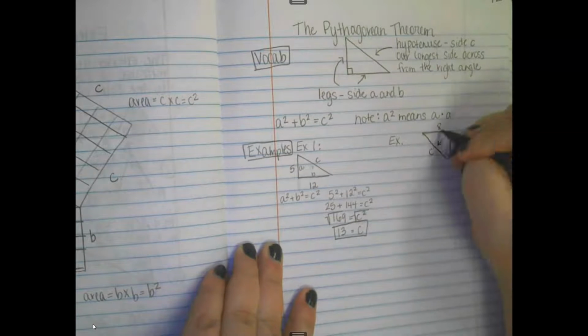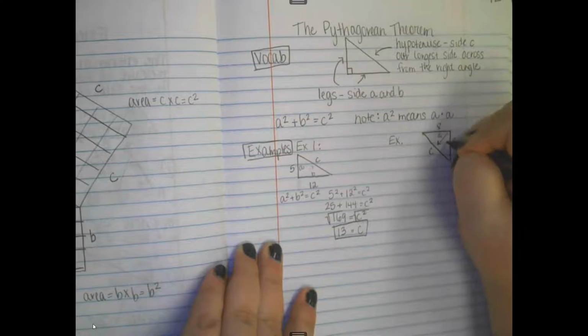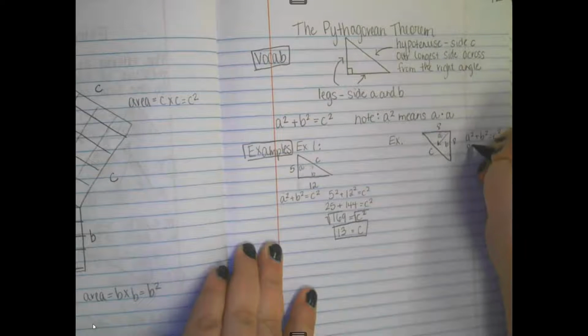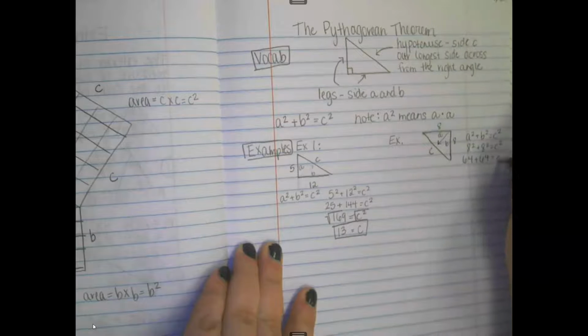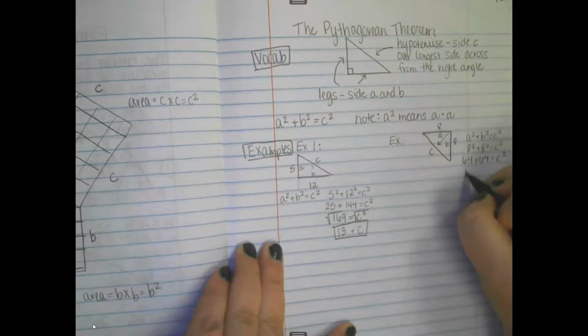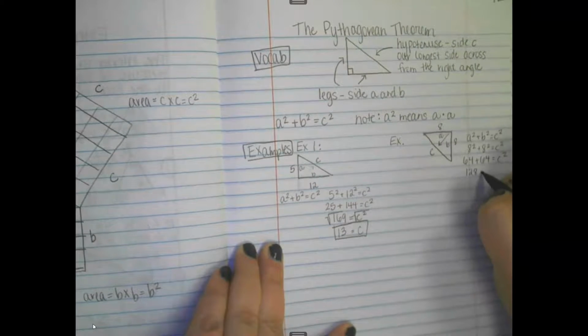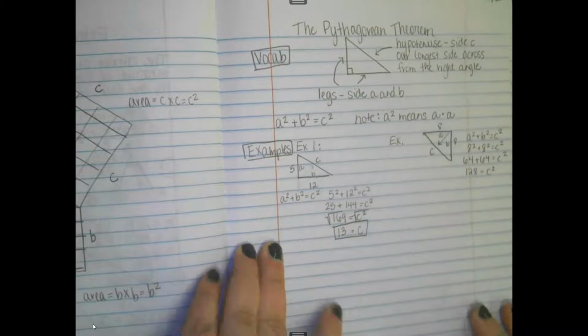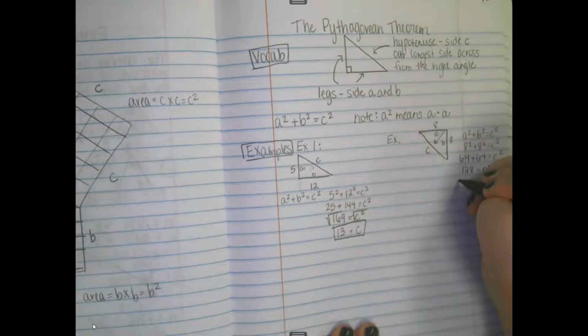All right, my A, I'm going to label, doesn't matter which one's A and B, so 8 squared plus 8 squared equals C squared. So 64 plus 64 equals C squared. So 128 equals C squared. So I'm going to do the square root of both sides. Well, 128 is not a perfect square.